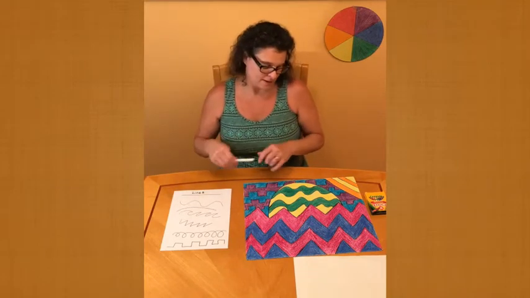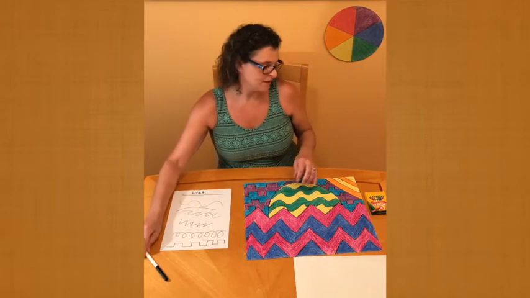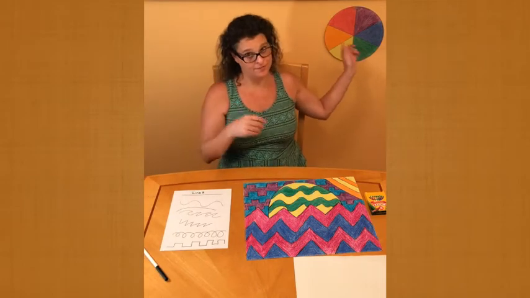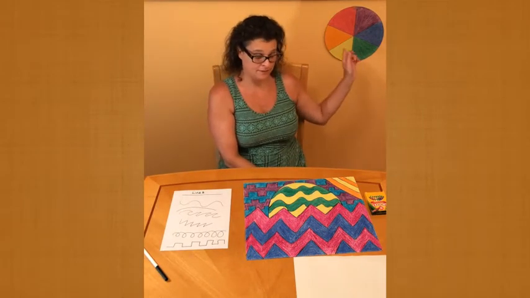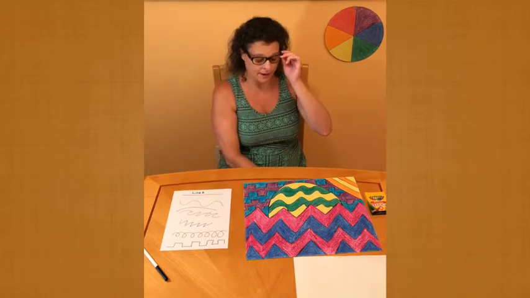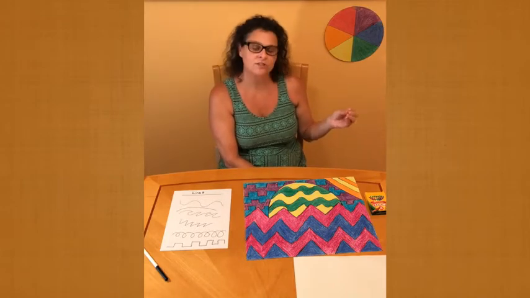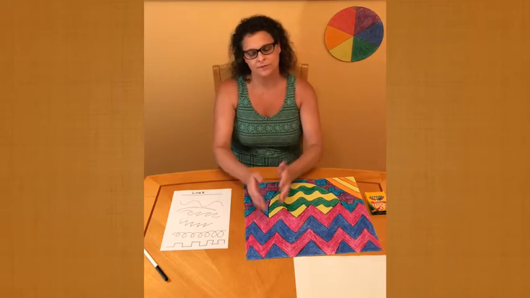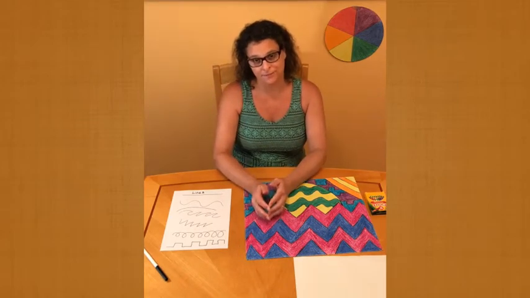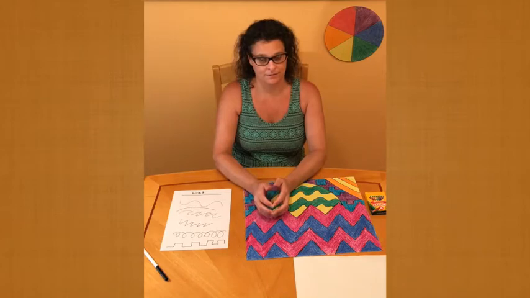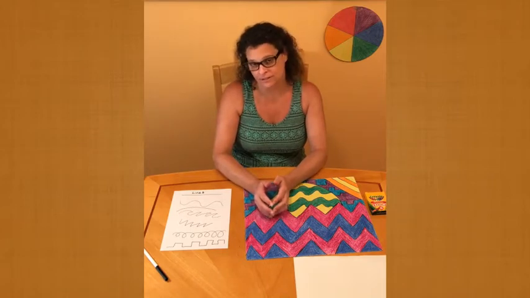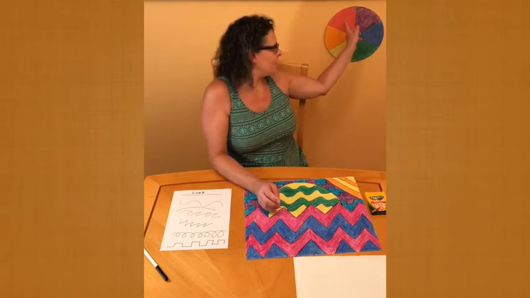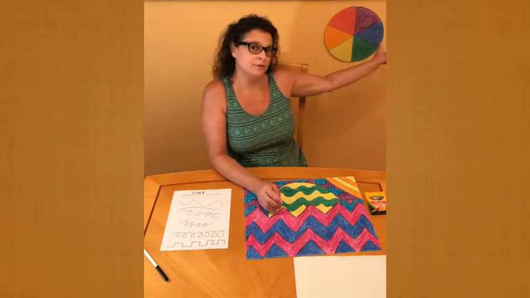So once you figure out your lines, we also need to think about color. So behind me is a color wheel. So you guys all see the color wheel hanging up there? And the color wheel shows us how colors work together. But there are three really important colors on the color wheel. Those are the primary colors. And the primary colors are red, yellow, and blue.